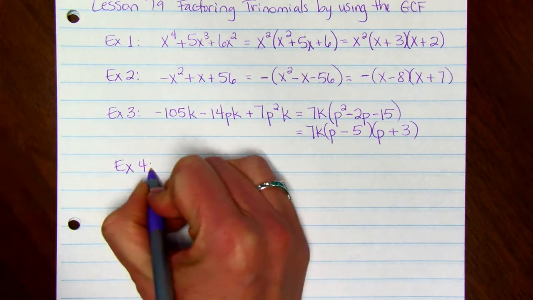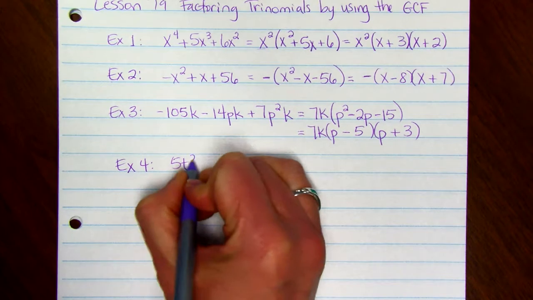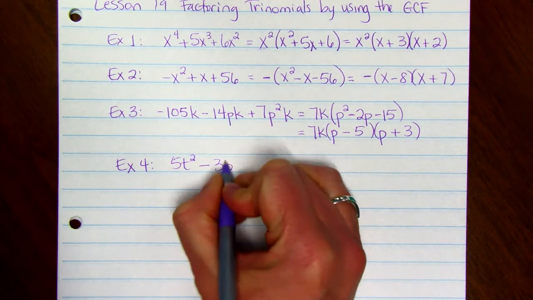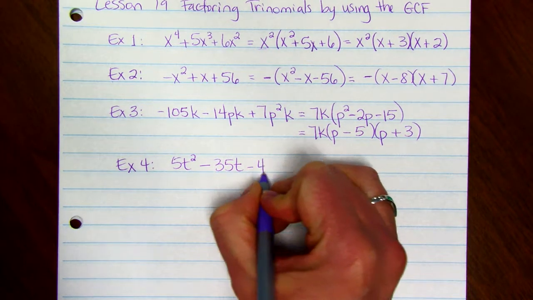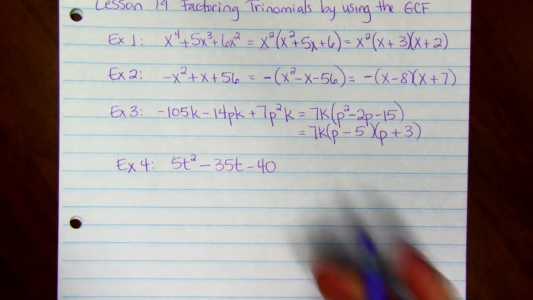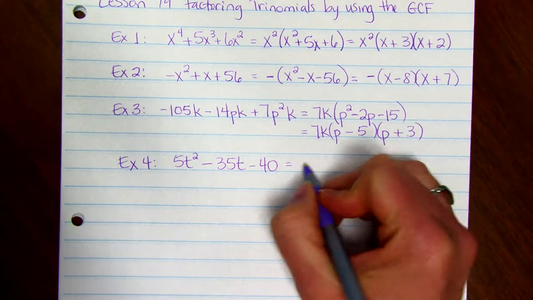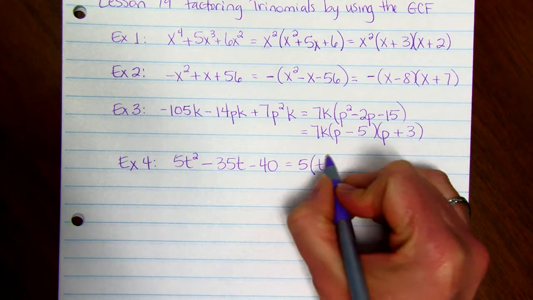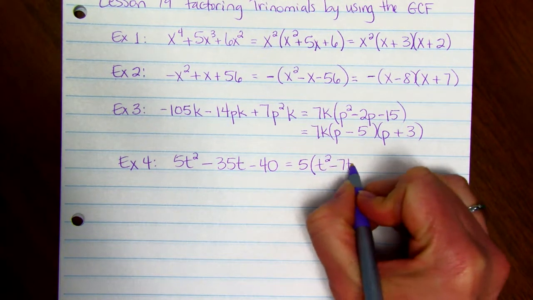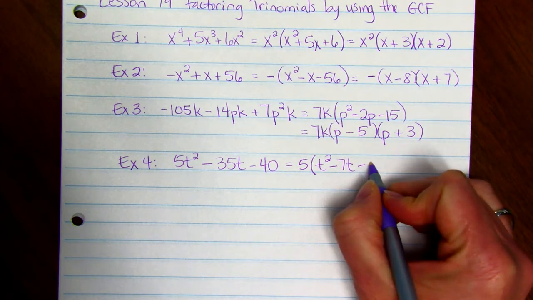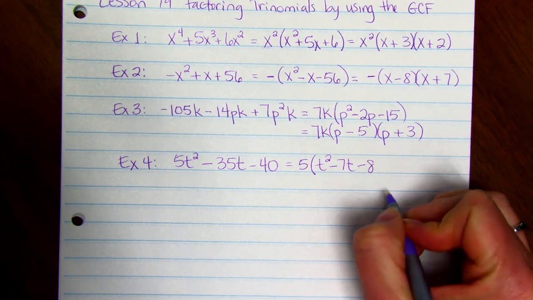One more example. We have 5t squared minus 35t minus 40. So we want to take out the 5. See, 5 can divide into each of those terms. So we have t squared minus 7t minus 8.